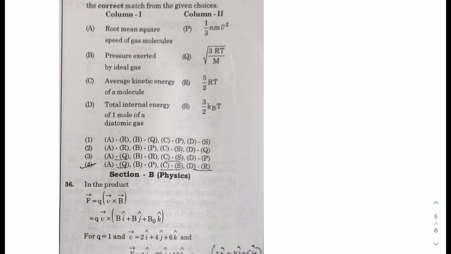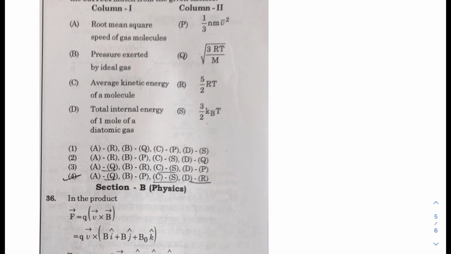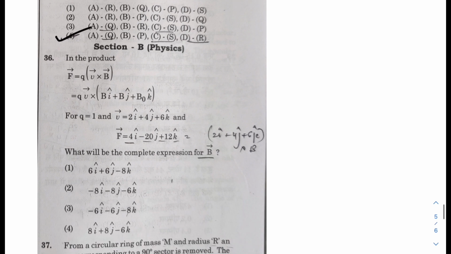Next. Match column 1 and 2, again we have a matching. So VRMS, pressure, average kinetic energy of a molecule, and total internal energy of 1 mole of a diatomic gas. For a diatomic gas we know it is 5 by 2 RT, so D is equal to R. So I can directly say option A. Now let me check A, the root mean square of the gas molecules, A is Q. Pressure exerted is 1 by 3 mn VRMS square, yes, and average kinetic energy of a molecule is basically the translational kinetic energy, that should be the correct word, but we can go with what we are provided with. So the fourth is that. So this completes your section A. Now coming to section B.